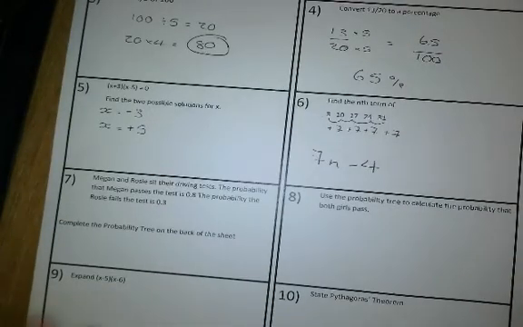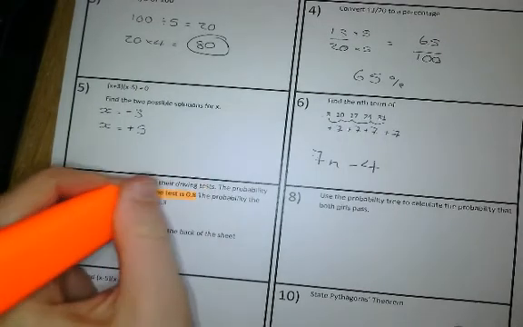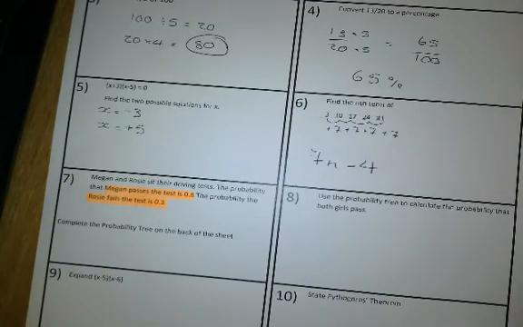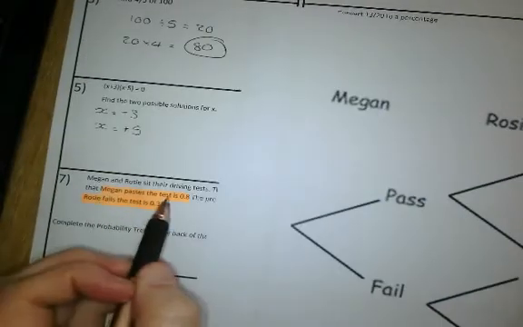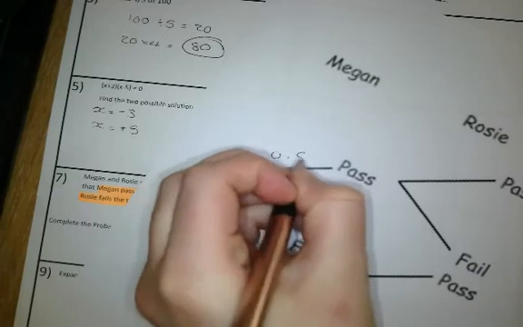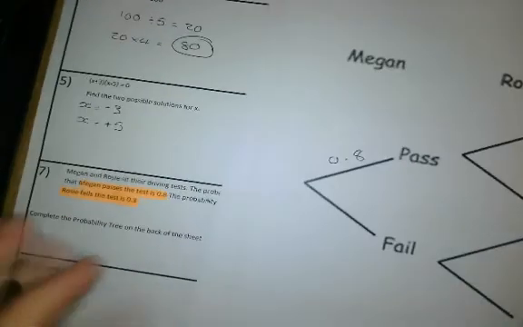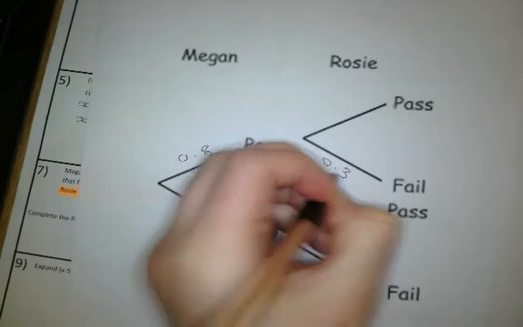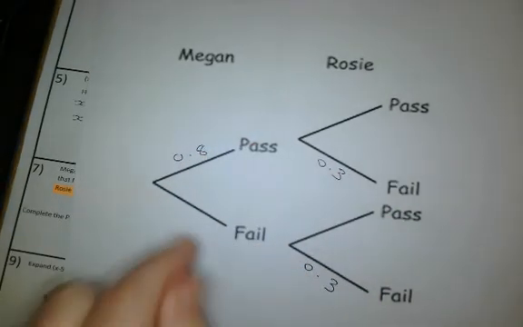For the next one, we're looking at a probability tree, and we're told a little bit of information. First thing we're told is the probability that Megan passes a test is 0.8, and the probability that Rosie fails is 0.3. Your probability tree is actually on the back, so you're going to write them on the back. So here's our probability tree. We've got Megan, and we know Megan passes is 0.8. So the pass, we're going to write 0.8. And Rosie failing the test is 0.3. So under Rosie, on both of the fails, we're going to write 0.3.